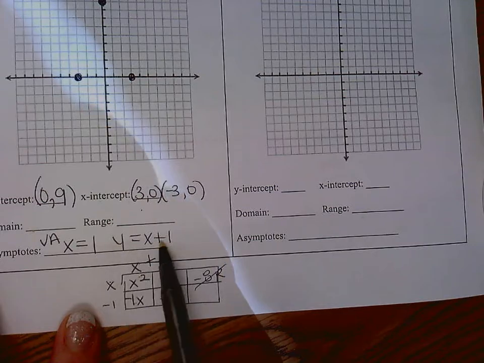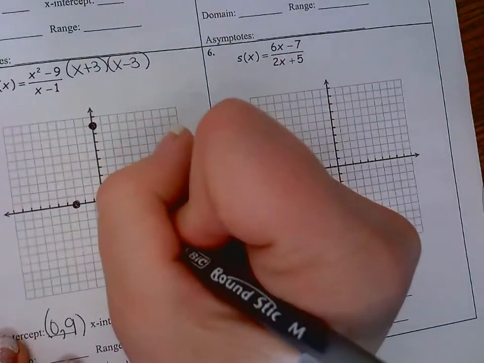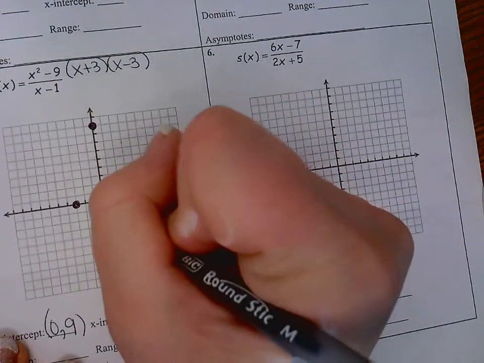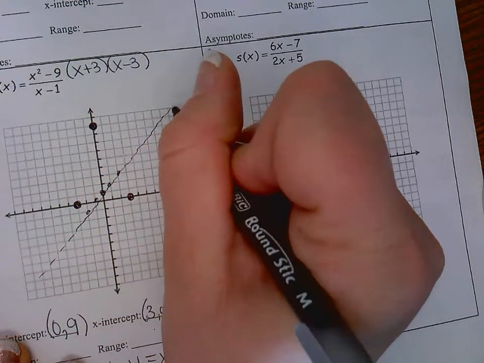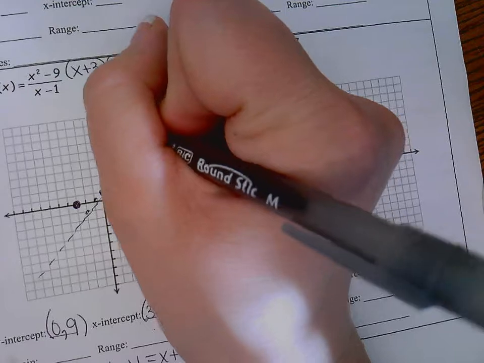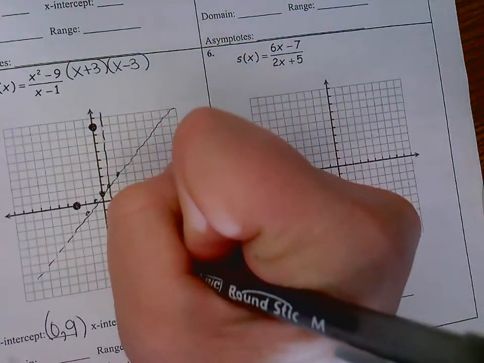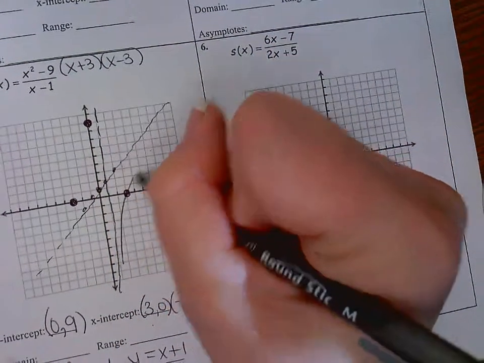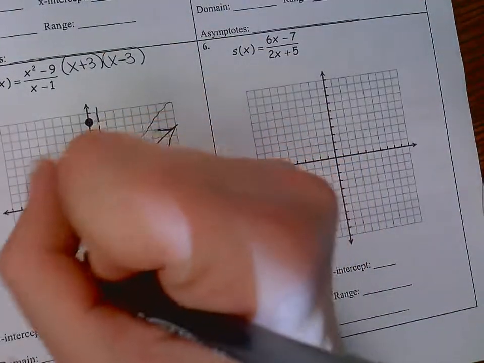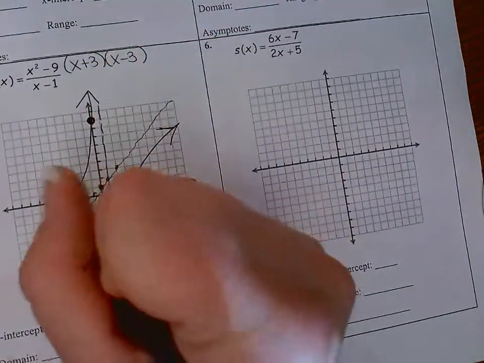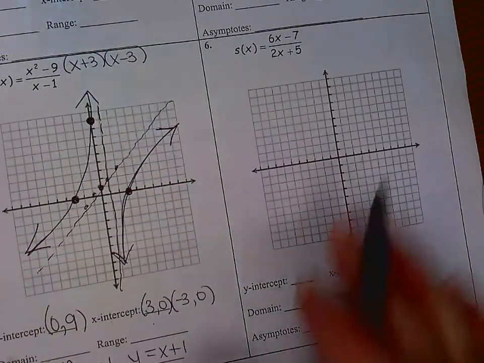So that's y equals mx plus b. So I'm going to go to 1. I'm going to go up 1 over 1 for a little while. There's my slant asymptote. And I had another asymptote at x equals 1 that I didn't dot in. So here's this. This is a slant asymptote. A slant asymptote kind of gives you a bended, curved graph like that. A little bit different looking.